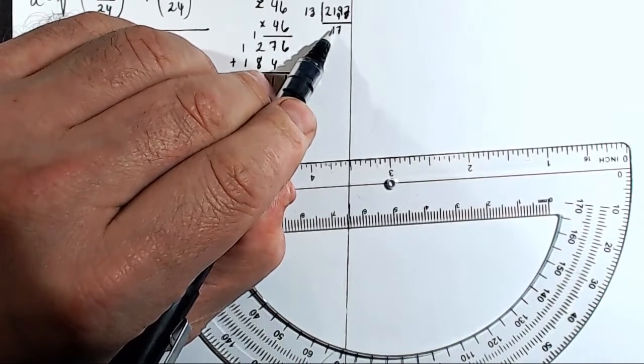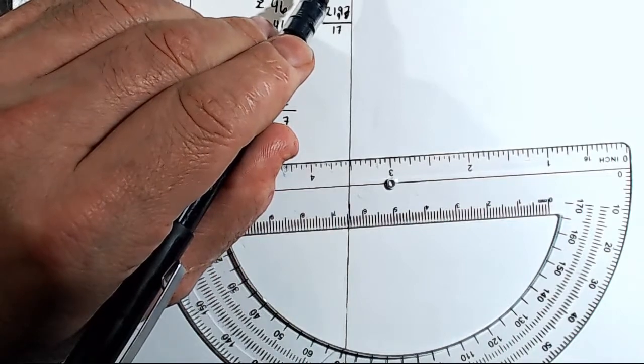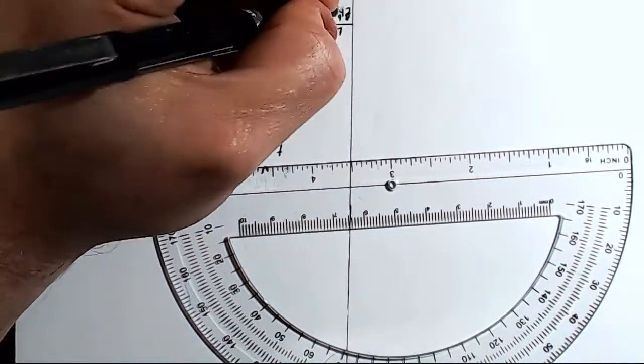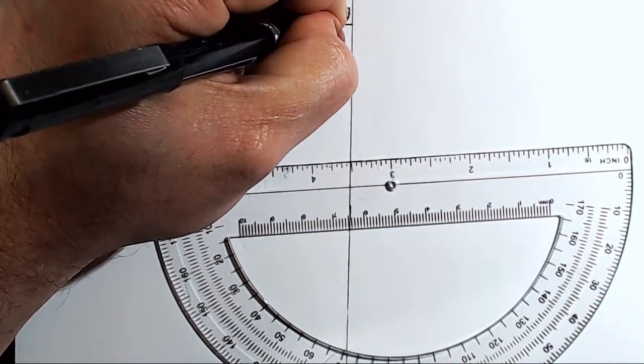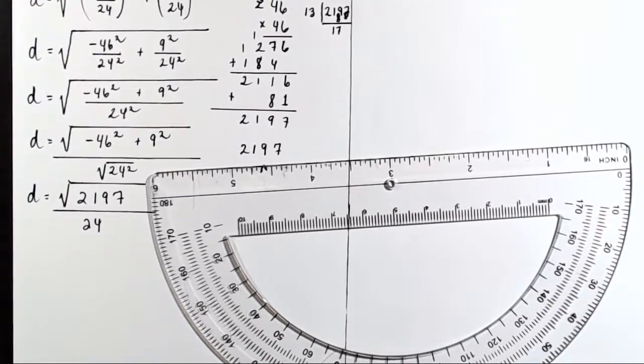And what's the remainder here? Okay, 8 is the remainder, not 9. So how many times does 13 go into 89? Oh. So my brain is broken.